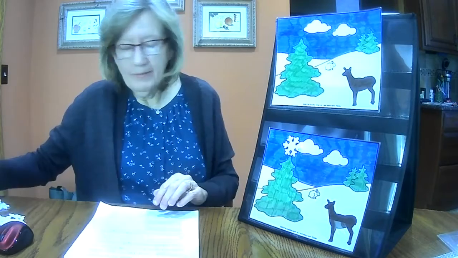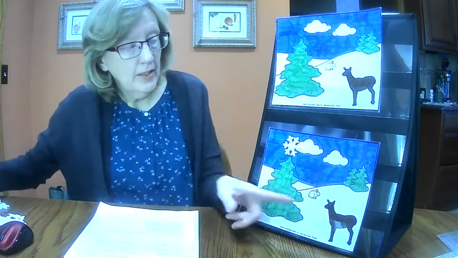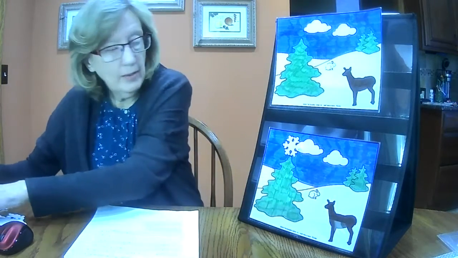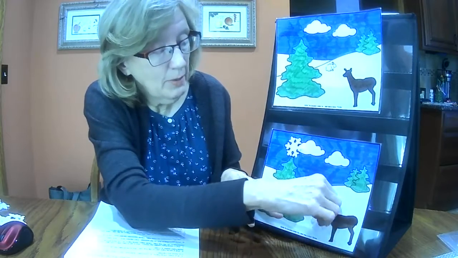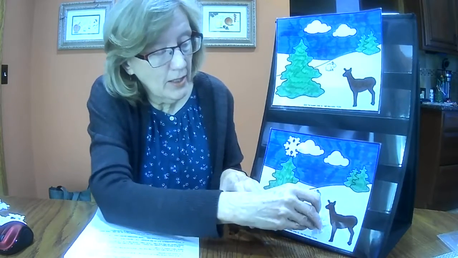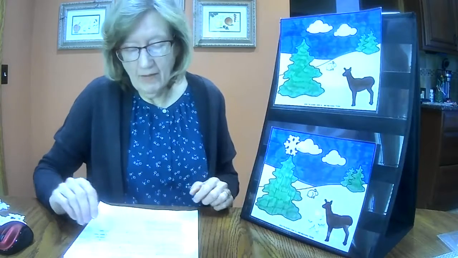All right, then it says put a snowflake beside the deer. All right, so I have to find the deer. Here's the deer. All right, beside the deer, if I put it up here, that would be above the deer. If I put it down here, that would be below or under the deer. So I better put it to the side of the deer, right there. That's what beside means. That means to the side of the deer.